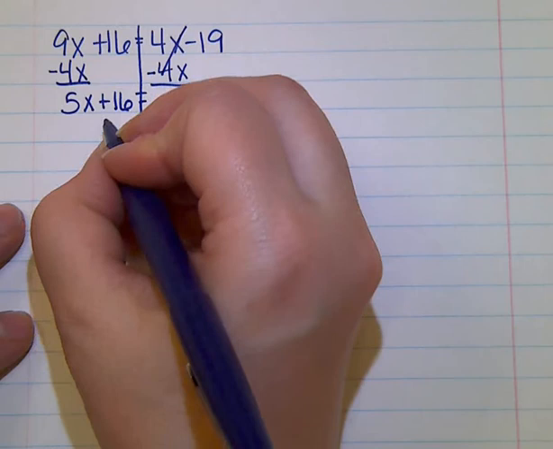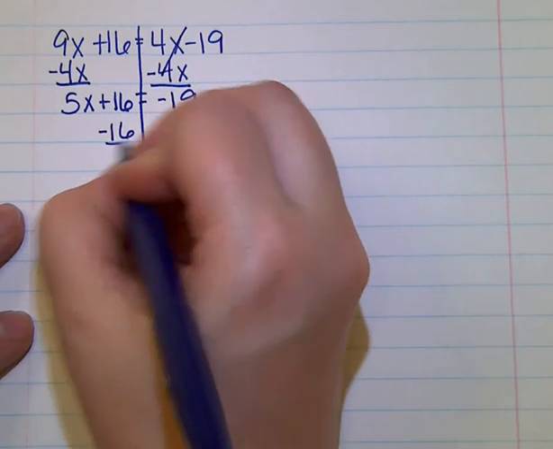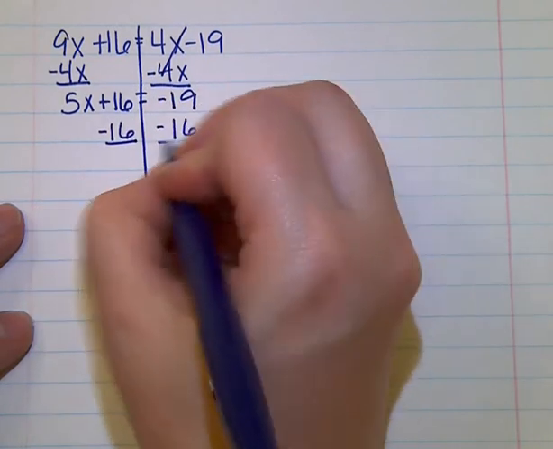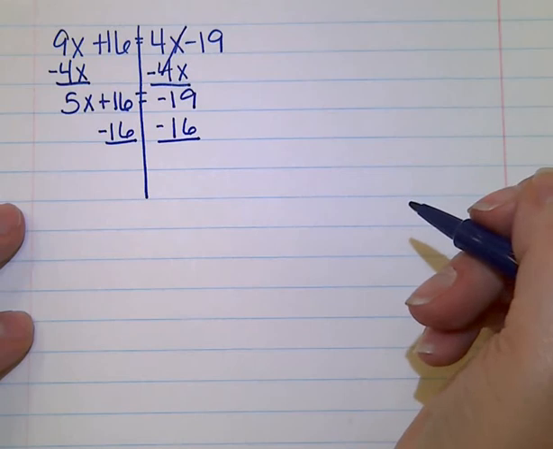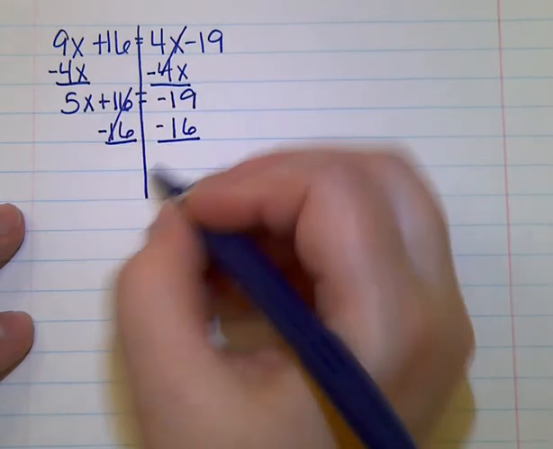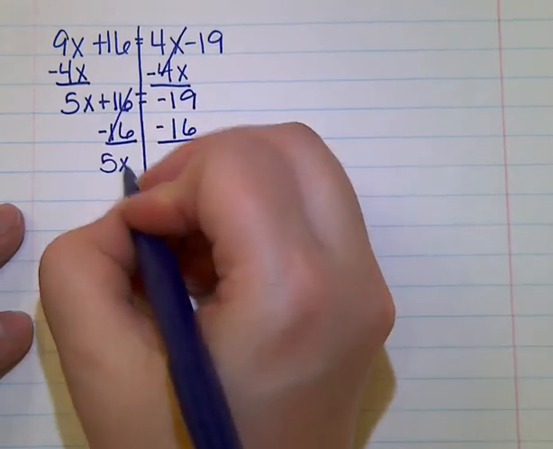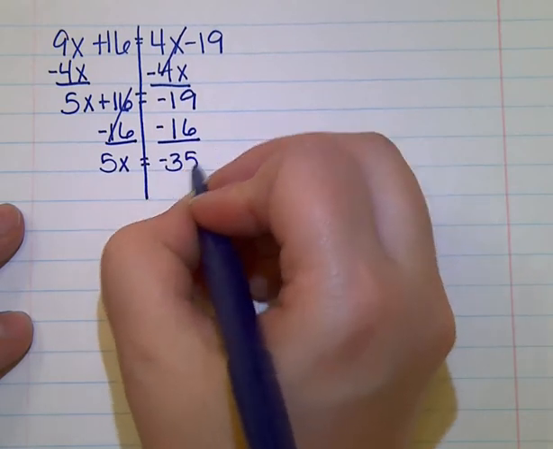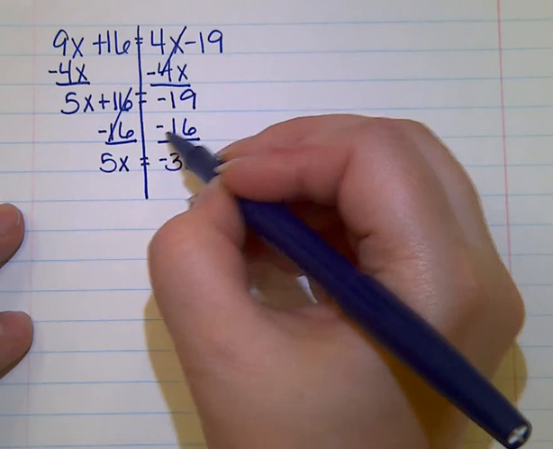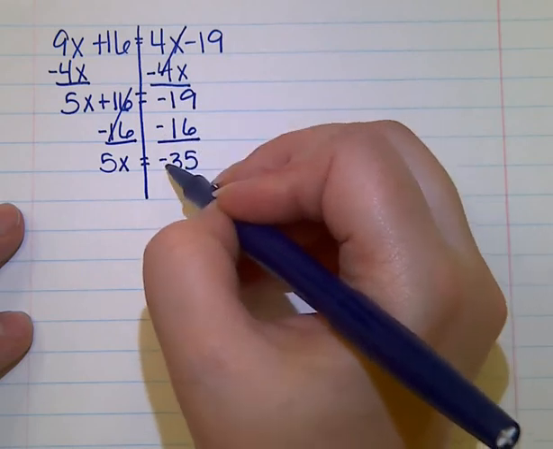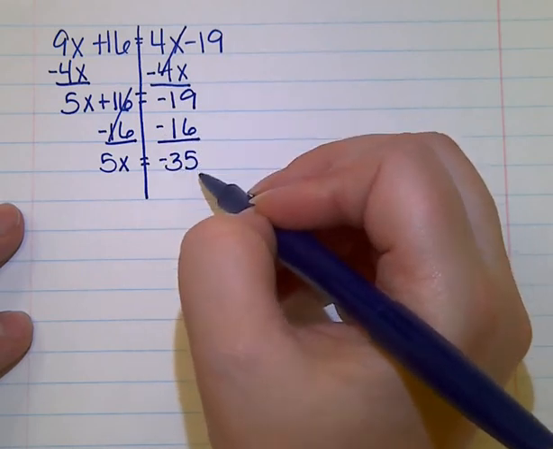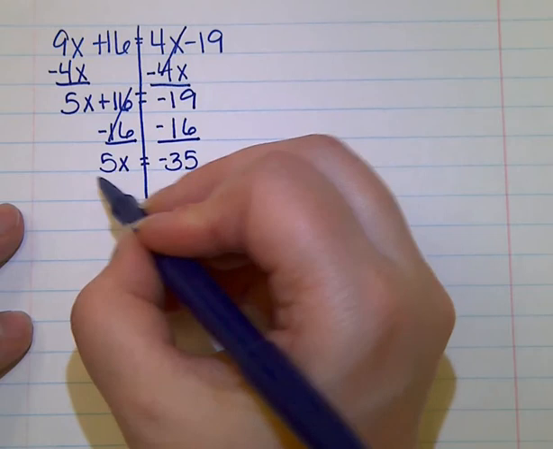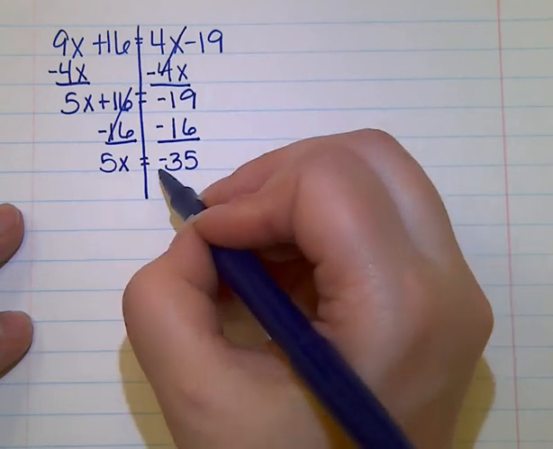The opposite of positive 16 is negative 16, and we do it once to each side of the equation. There's my 0. So I now have a 5x is equal to a negative 35. Watch your negatives. Negative 19 minus 16 is a negative 35. I'm done moving things. If you notice, I have one term on this side and one term on that side.